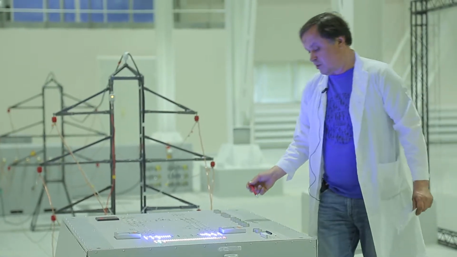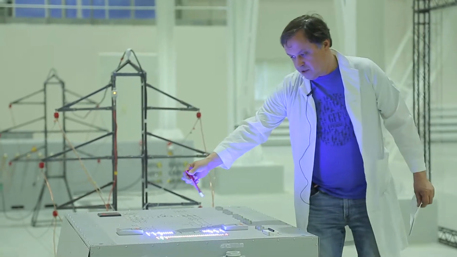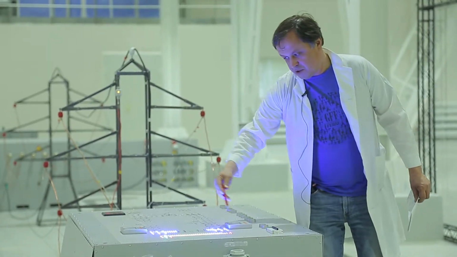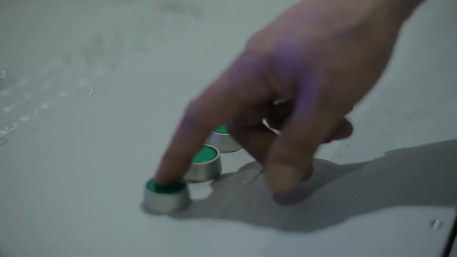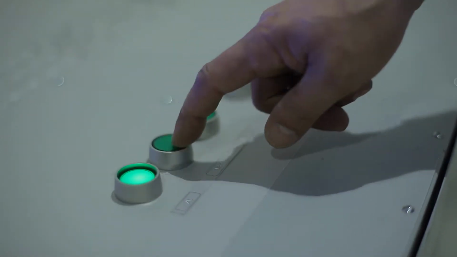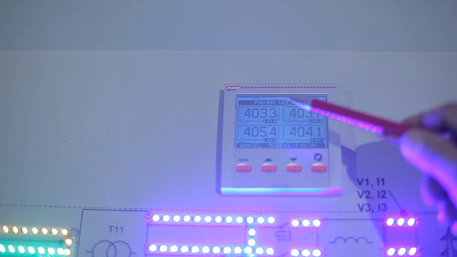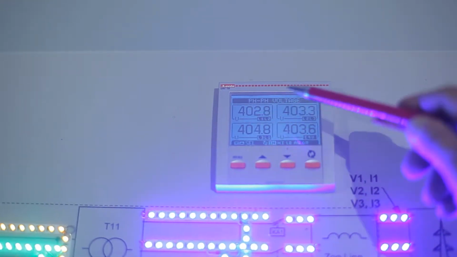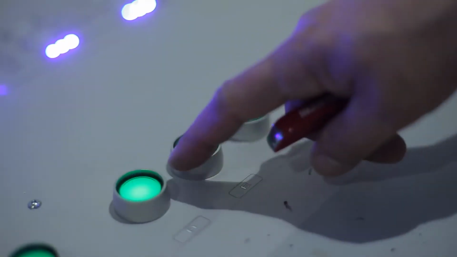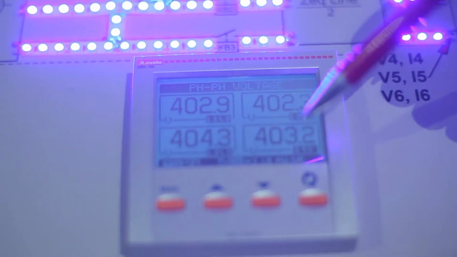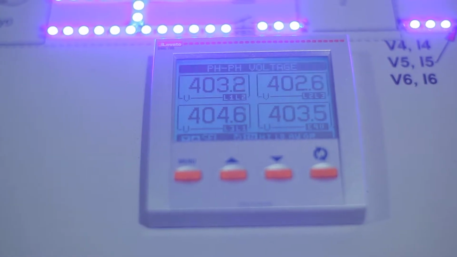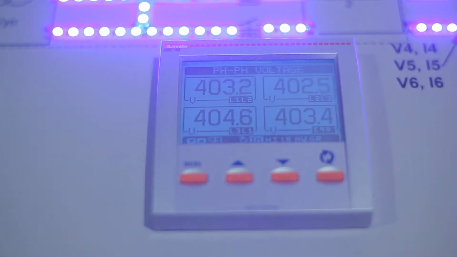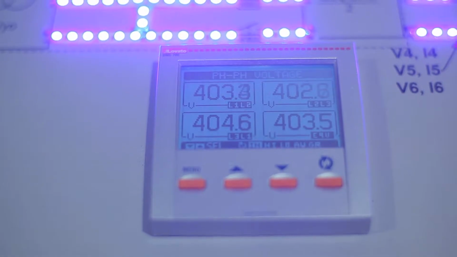By applying voltage to the line, we will demonstrate its operation in normal 3-phase double circuit mode. As can be seen, the electrical transformers are on. Voltage is applied to A, B and C phases of the first 3-phase line. On the first multimeter, we can observe the presence of 3 circuit voltage. Voltage is applied to D, E and F phases. On the second multimeter, we can observe the presence of 3 circuit voltage.